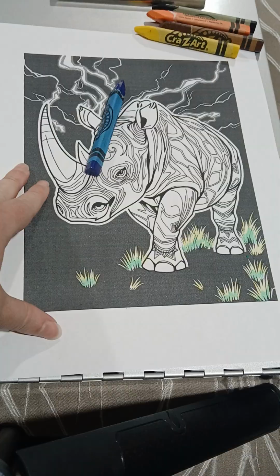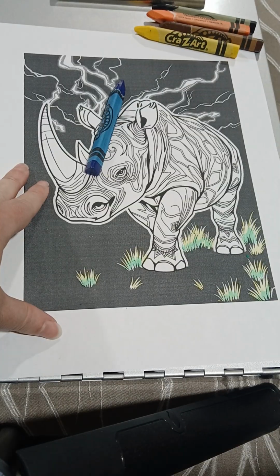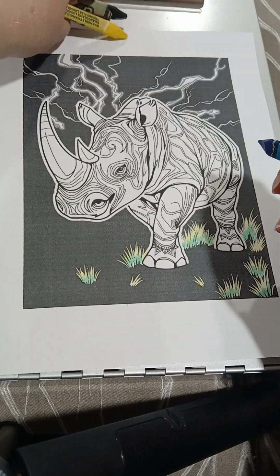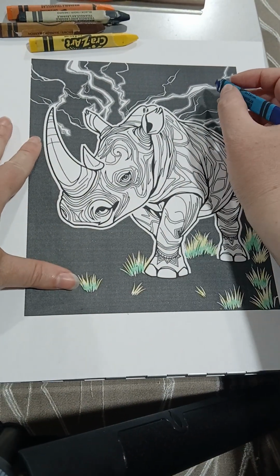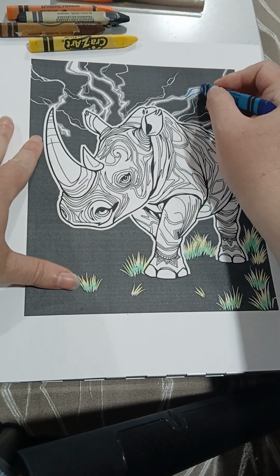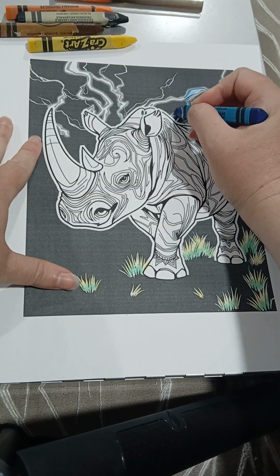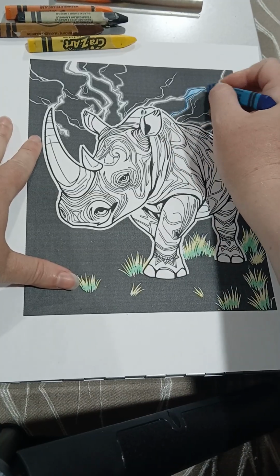Alright, put that aside for the moment. Okay, set these up here. So, blue for the lightning. I'll just take a minute to color these in.